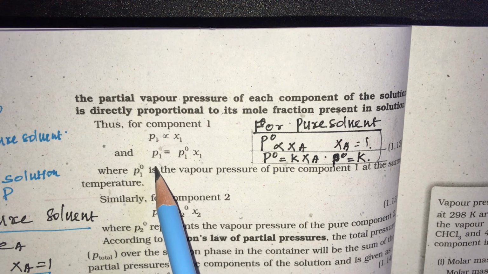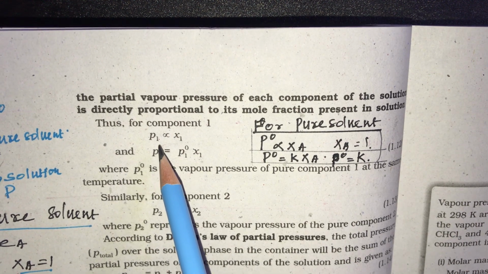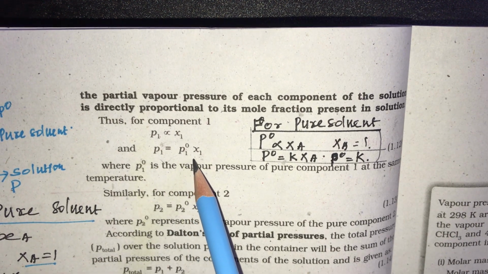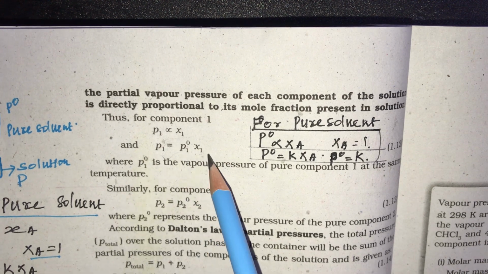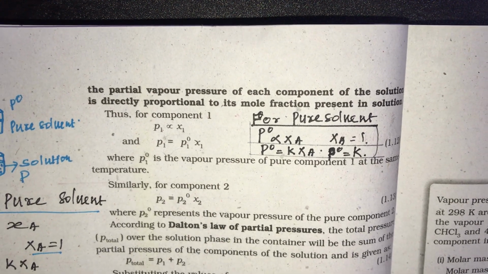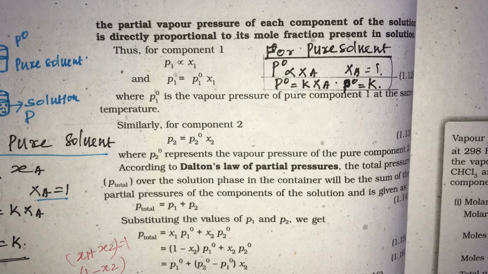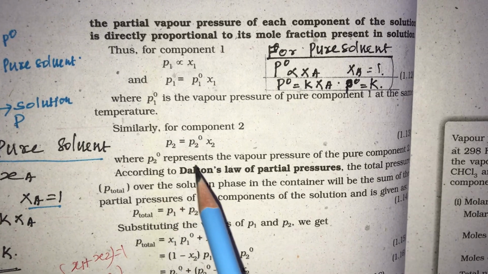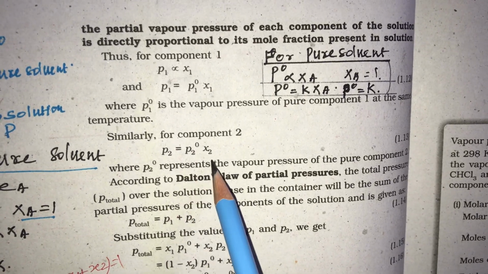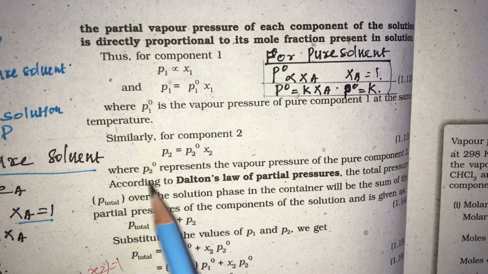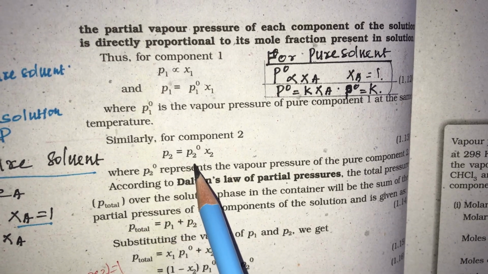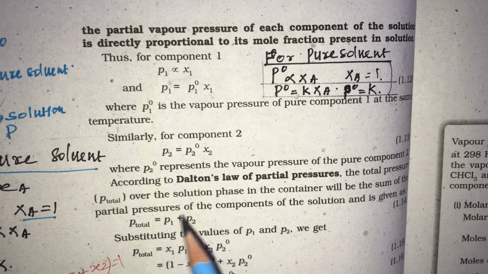The partial pressure of P1 is the product of the vapor pressure of the pure component, P1 not, and its mole fraction. Similarly, for component 2, the partial pressure is the product of the vapor pressure of the pure component P2 not and its mole fraction X2.